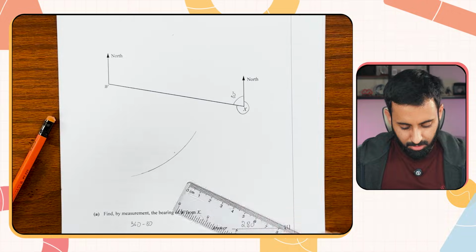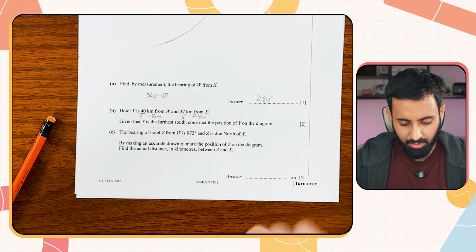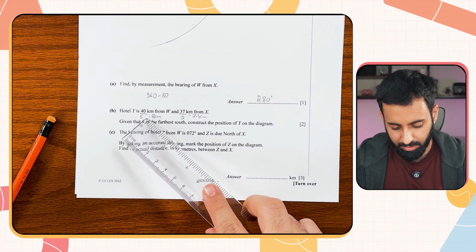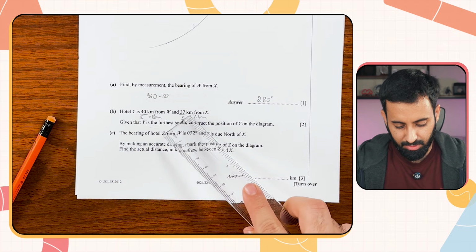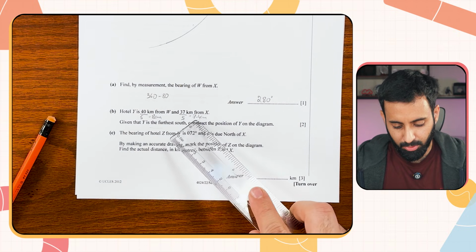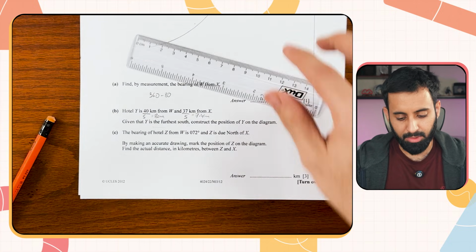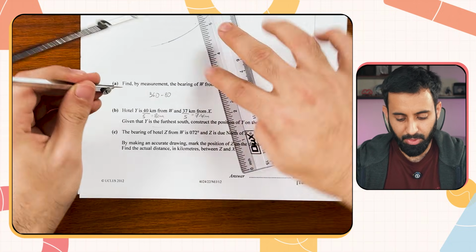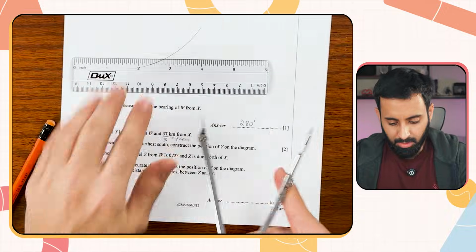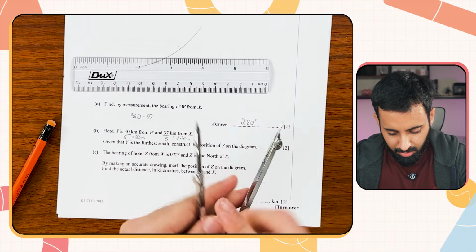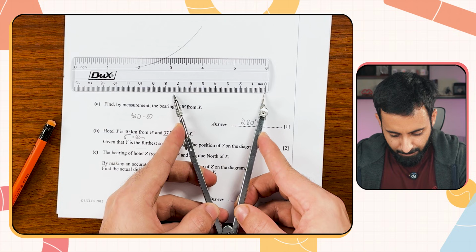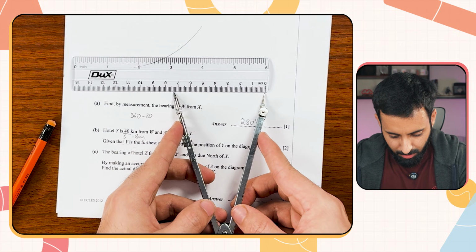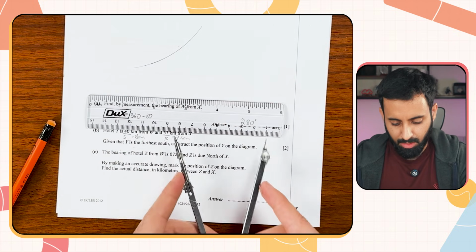Now we're supposed to... this is where the hotel, this is basically hotel Y from W. This is how far hotel Y is from W. Now the same hotel Y is also going to be 7.4 centimeters from X. So we're going to open our compass to 7.4 centimeters. Be careful, don't be too casual about it. This looks like 7.4 centimeters. Yeah, let's double check.